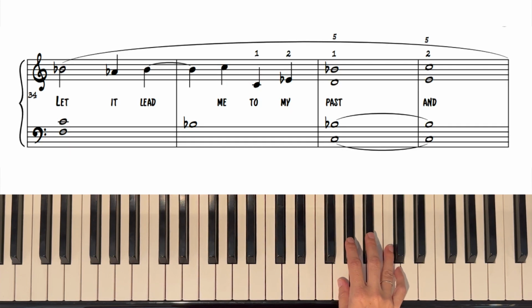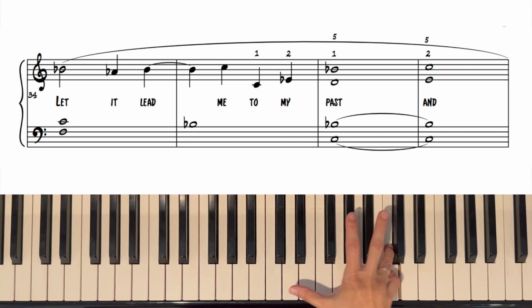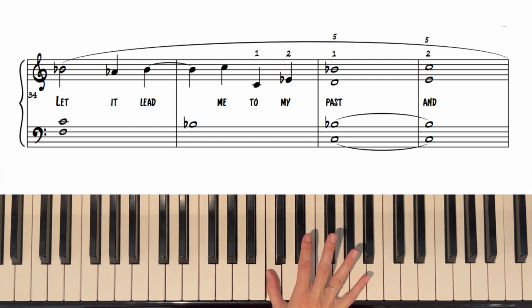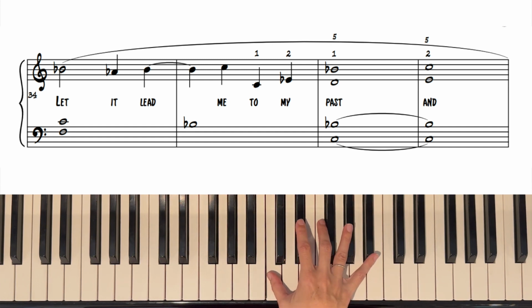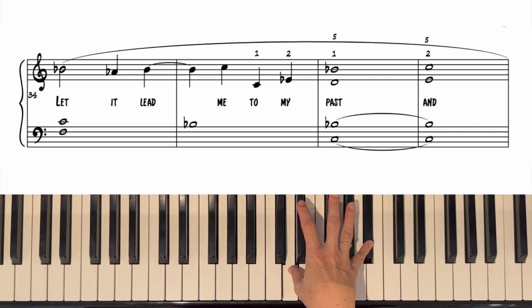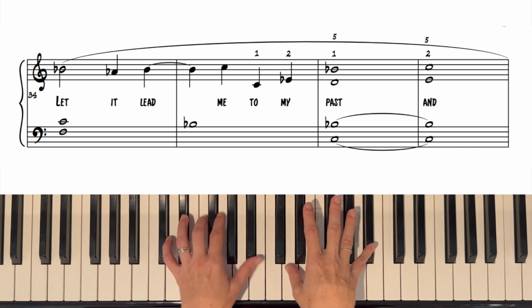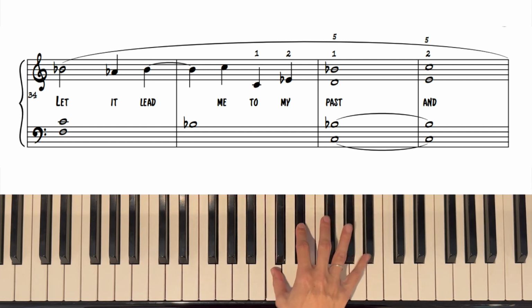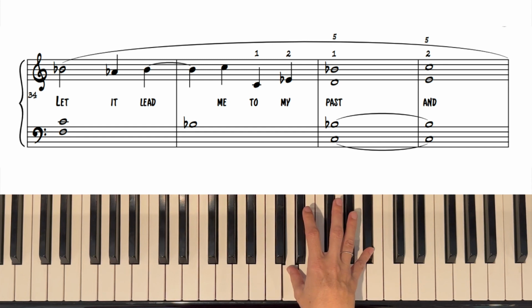All right, now we're gonna switch it up a little bit. Let it lead me. And then on the word to, you're gonna jump all the way down to middle C with your thumb. And then finger two is gonna play my past. And it's gonna sound a little bit funny here, this chord, but that's okay, it's gonna resolve in a minute, okay? So I'm playing C, E flat, and then thumb goes to D, finger five is on the B flat.